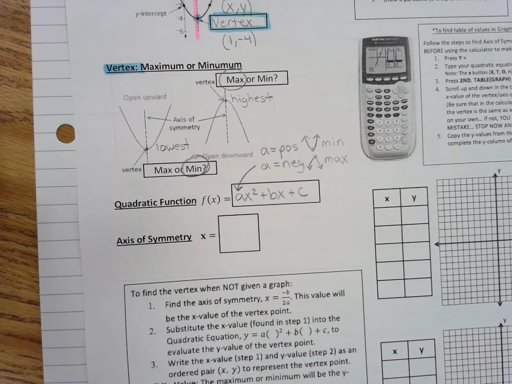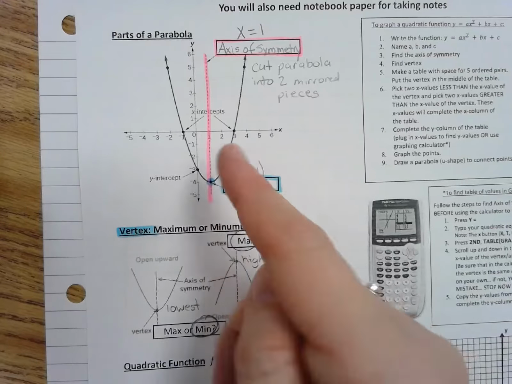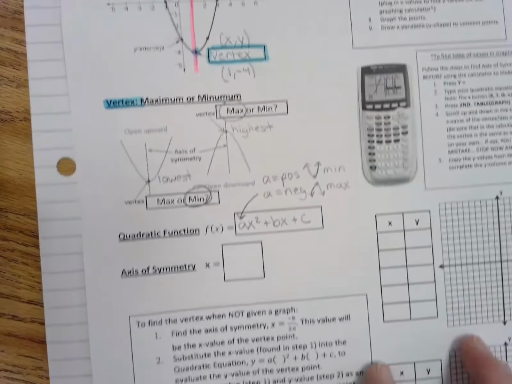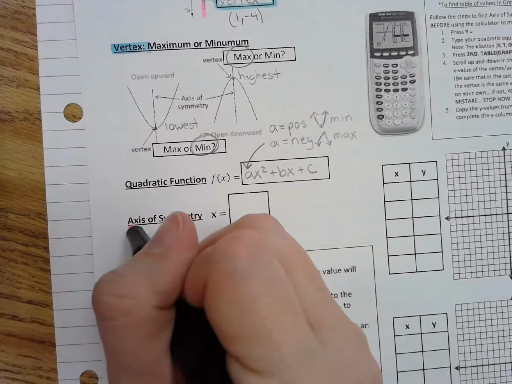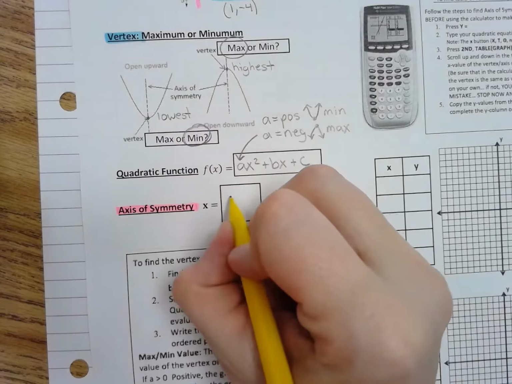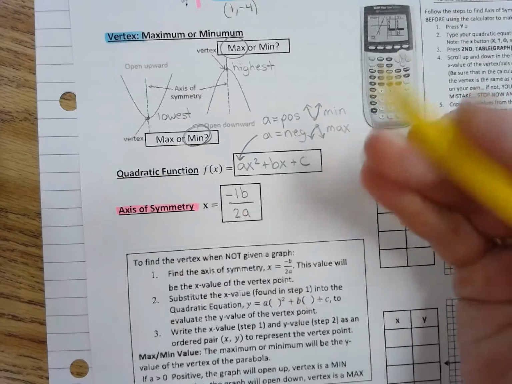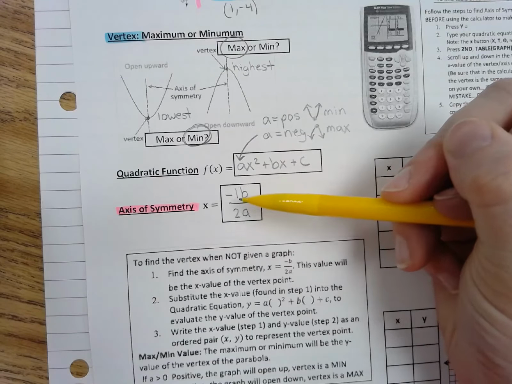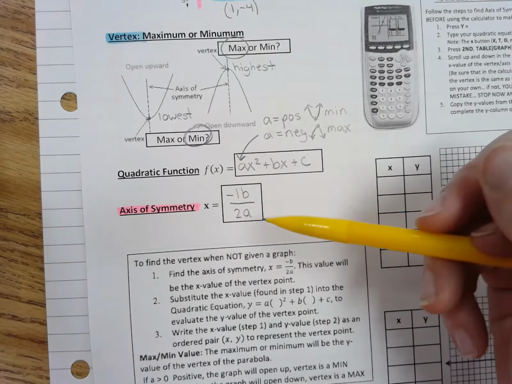For our axis of symmetry, if we're given a graph, a lot of times it's easy to identify that axis of symmetry. However, sometimes we'll just be given a function. So the axis of symmetry formula that we will use will be -b over 2a. I highly recommend you putting the 1 there. I find that students do better with their work with -1b over 2a.